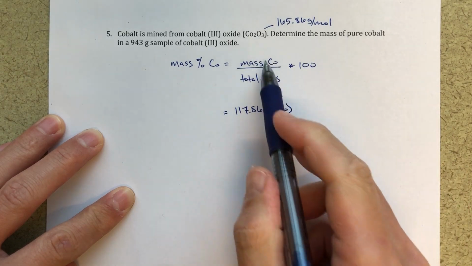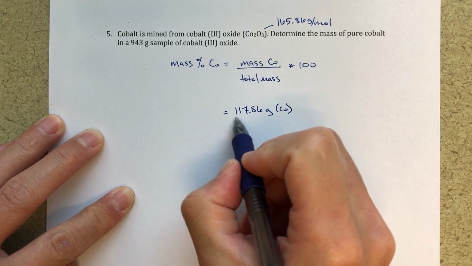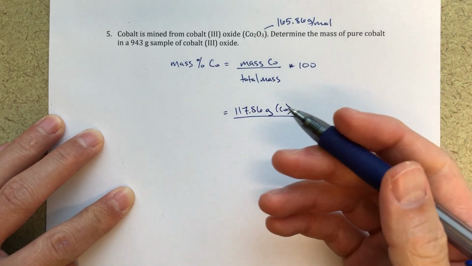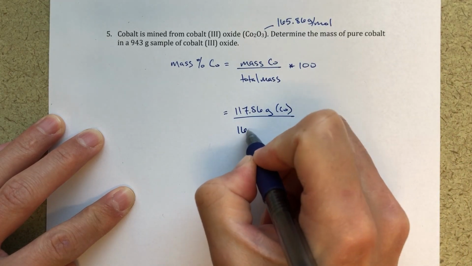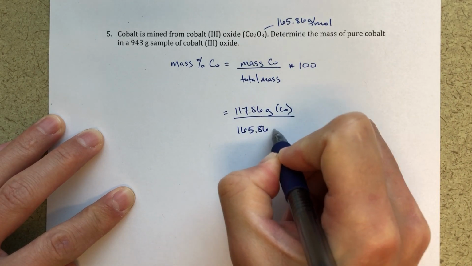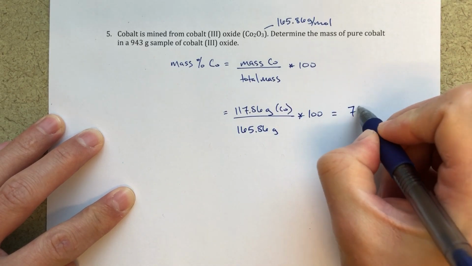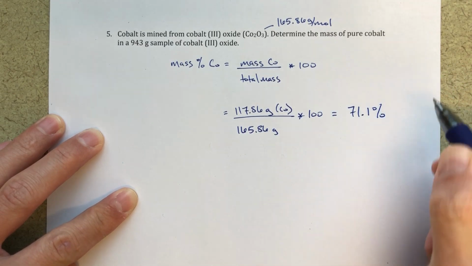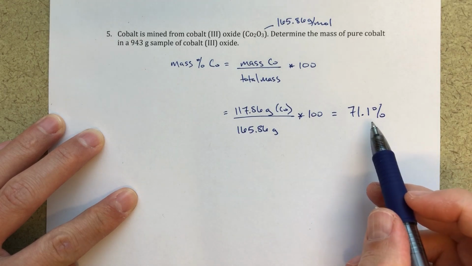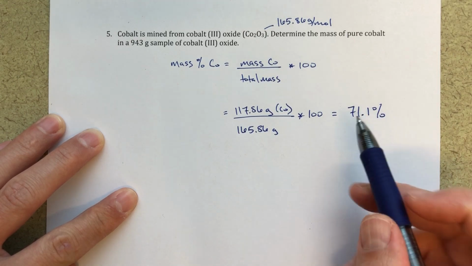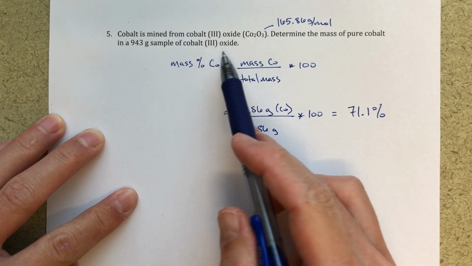So that's Co2 actually, so I'm going to use both of the cobalts there, the total mass of cobalt divided by 165.86 grams. Let's go ahead and multiply by 100 so we can talk about that percentage, 71.1%. So this is the mass percent of cobalt in this cobalt-3 oxide.